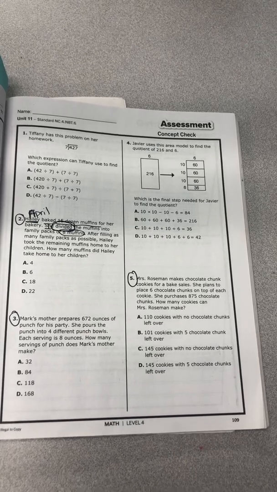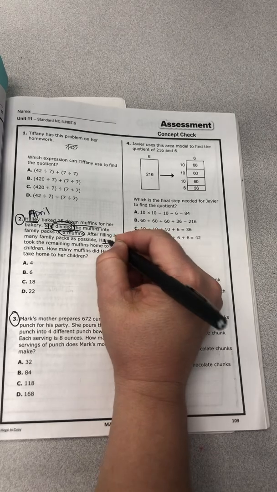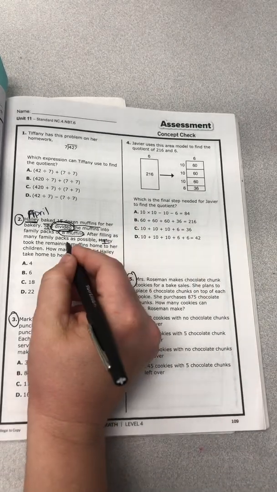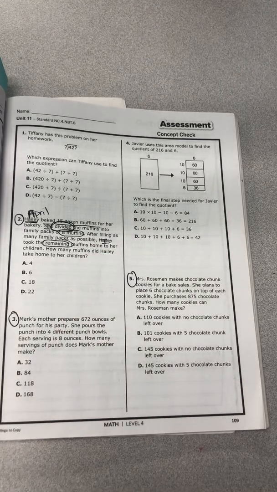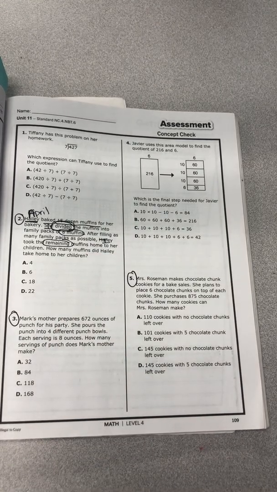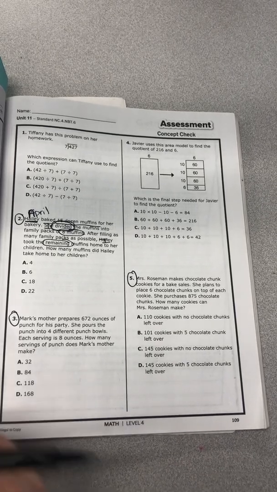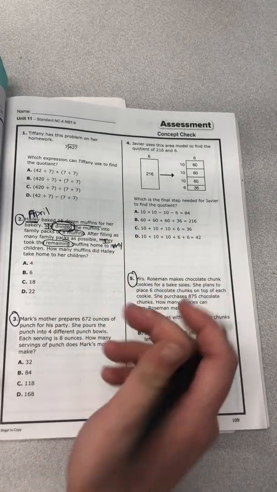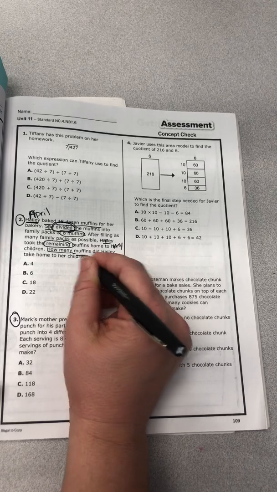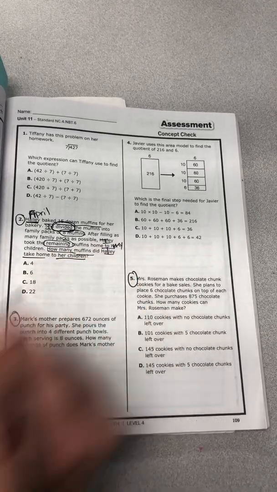After filling as many family packs as possible, Haley or I took the remaining right there. What does that mean? What's left over? Remaining. The remainder. Remainder muffins home to my children. I didn't know I had children. How many muffins did I take home to my children?